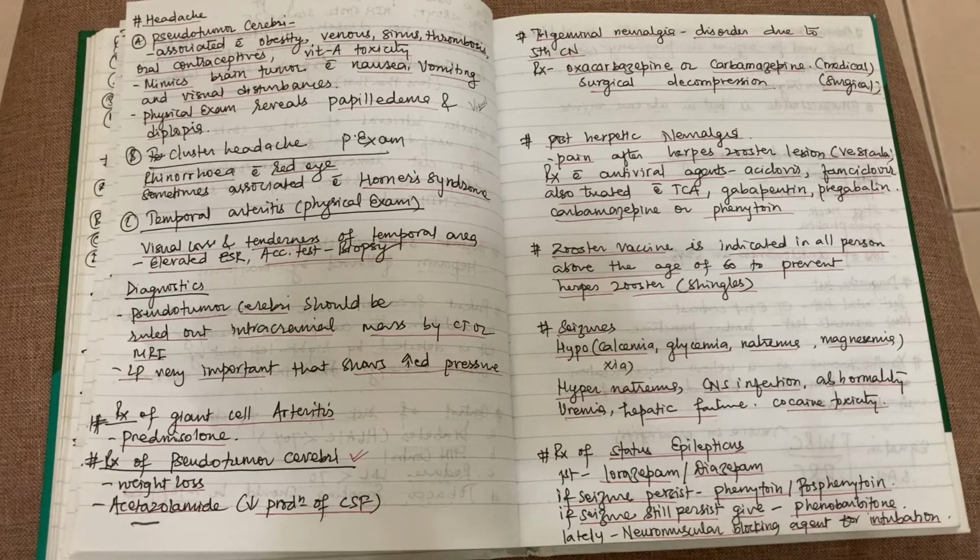Seizures. Seizures are associated with hypocalcemia, hypoglycemia, hyponatremia, hypomagnesemia, hypernatremia, CNS infection, CNS abnormality, uremia, hepatic failure, cocaine toxicity.